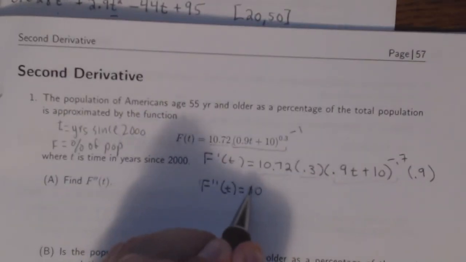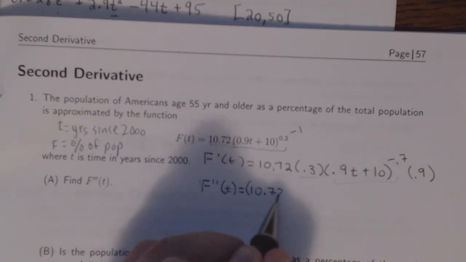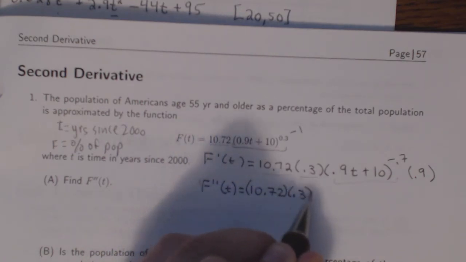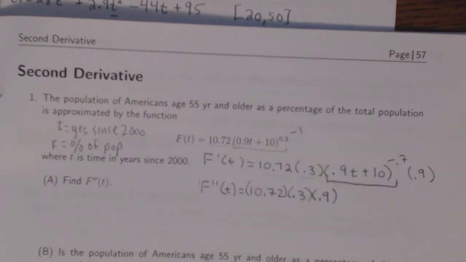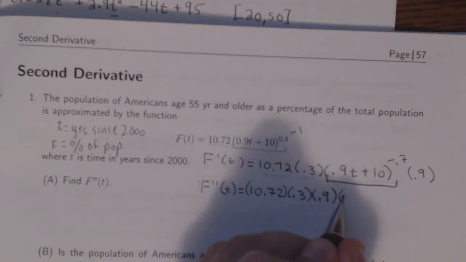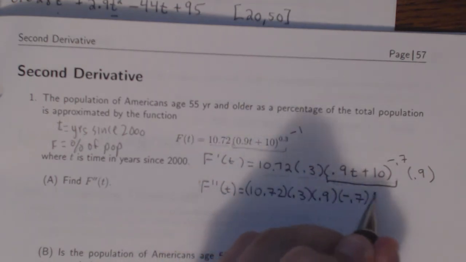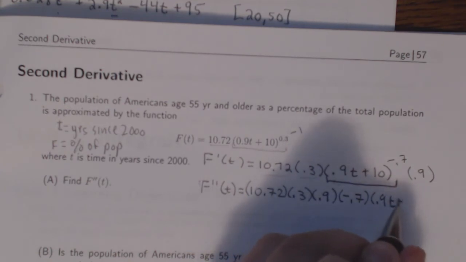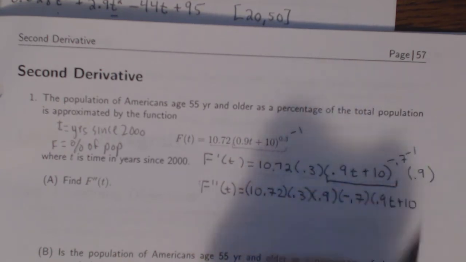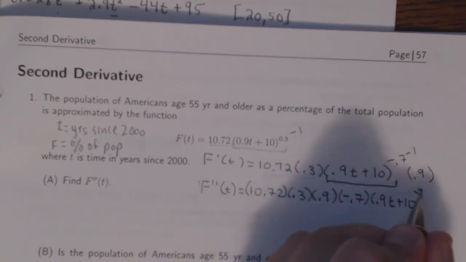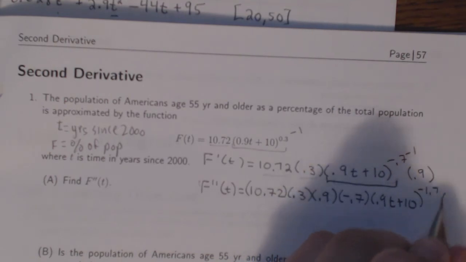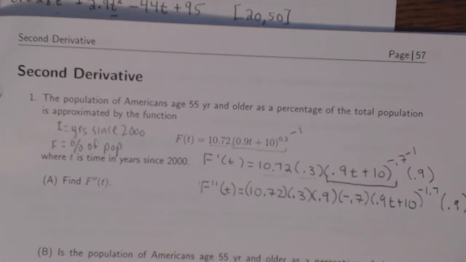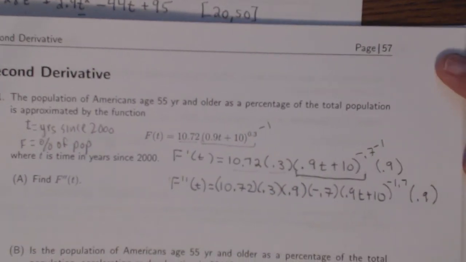So I'm going to bring down 10.72. I'm going to bring down 0.3. I'm going to bring down 0.9. Those are all my constants, and all I have left to do is take that derivative. So chain rule again, that's going to be negative 0.7 times 0.9t plus 10. Reduce this by 1, so that's now negative 1.7 times the derivative of the inside, which is 0.9. So that's the second derivative.